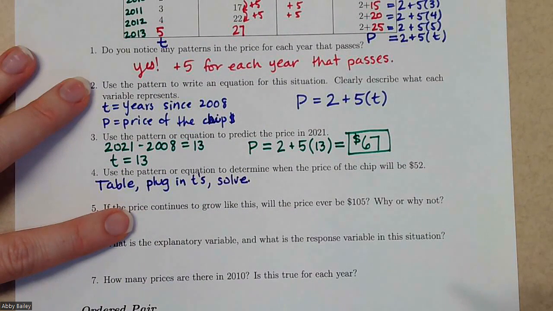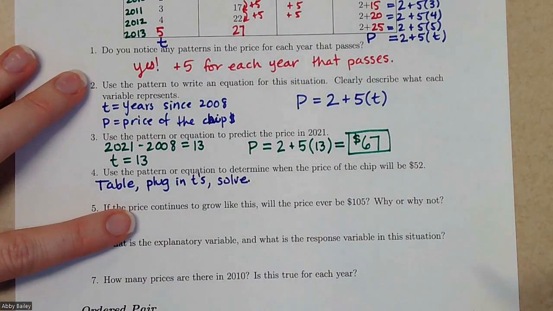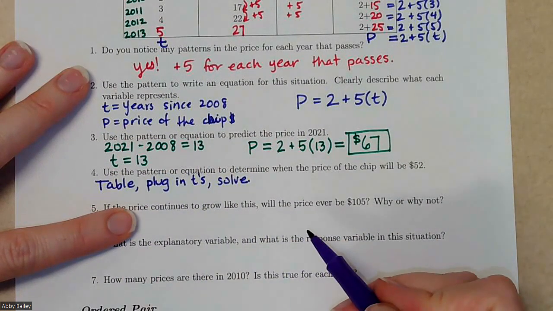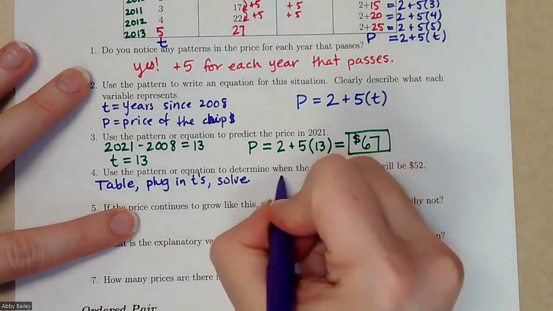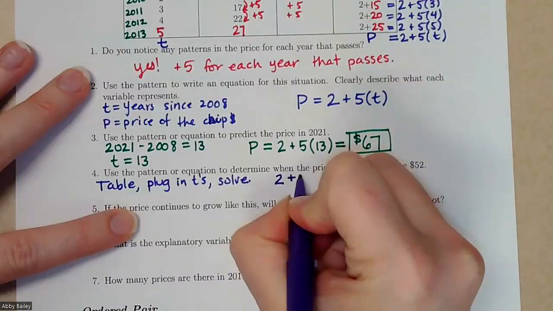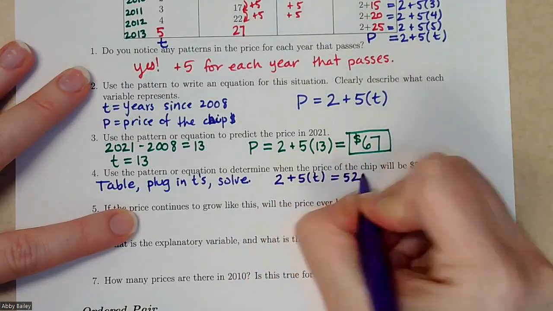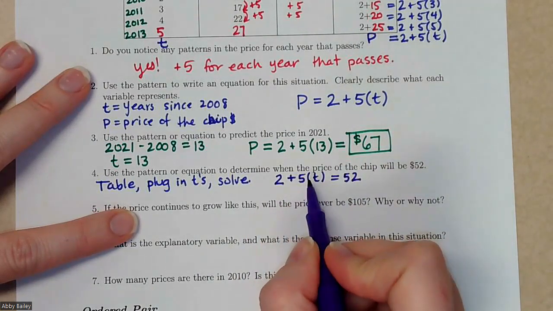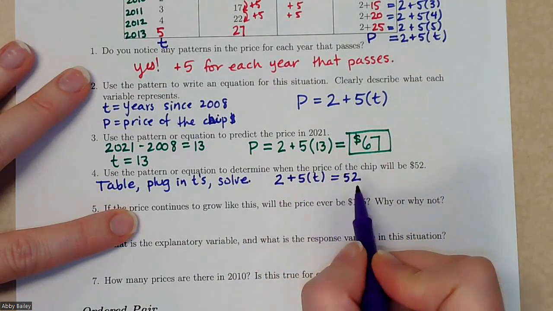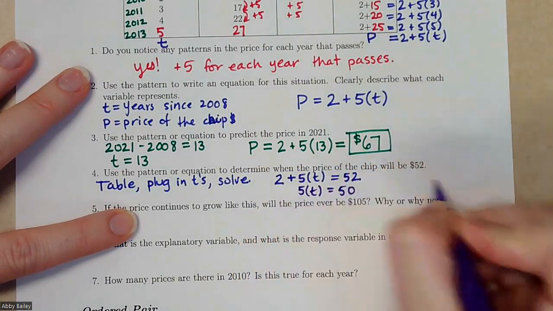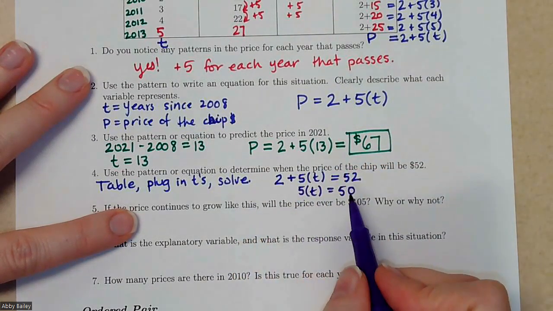You know what? I am going to solve the equation, but either of these is fine for you to do. So when is 2 plus 5 times t equal to 52? Well, that would mean that 5 times t has to be 50, because here's 2 more. And 5 times what gives 50?